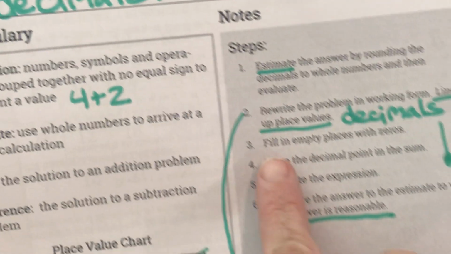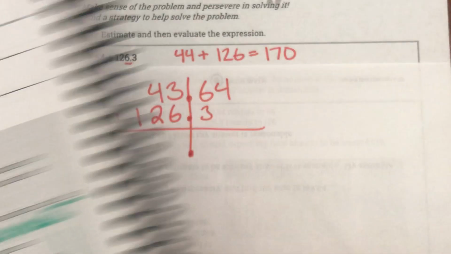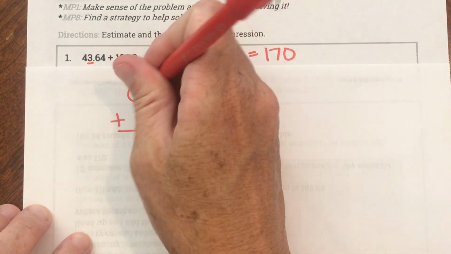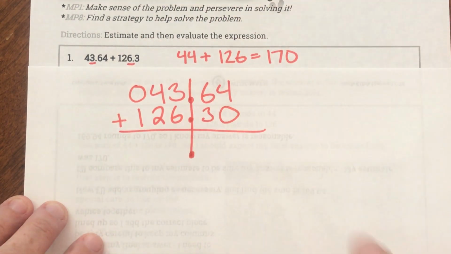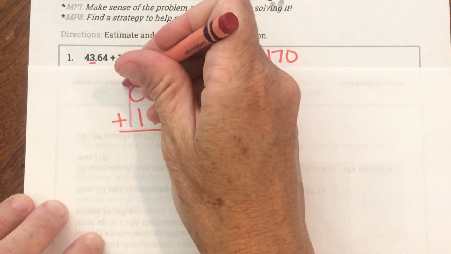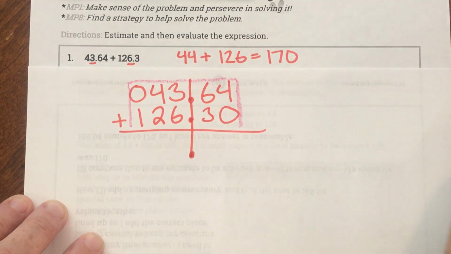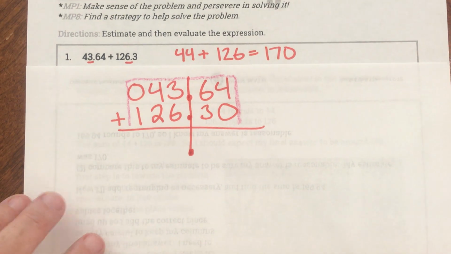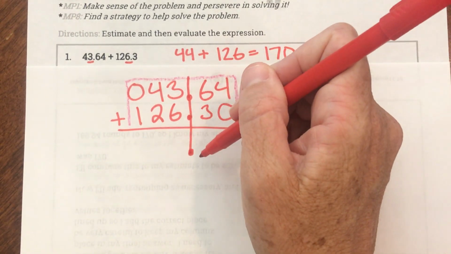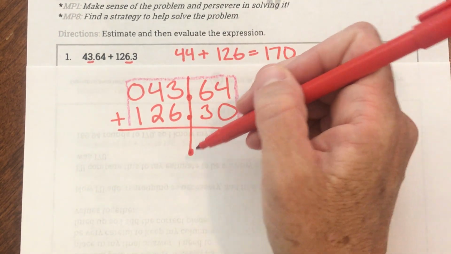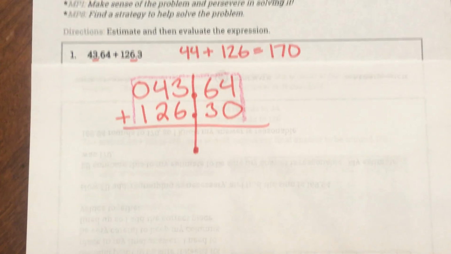Okay, my step 3 says fill in the empty spot with zeros. What I like to do is create this imaginary box around them, which makes it nice. Now it says to place the decimal point in the sum. I usually do it in the beginning just to make sure they're lined up. My next step says evaluate the expression, which is to solve.